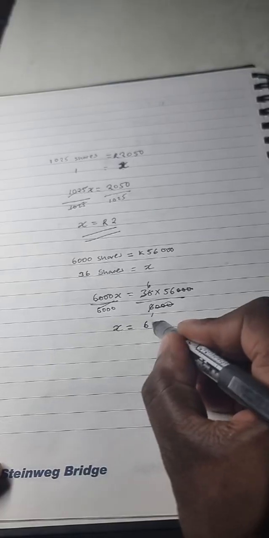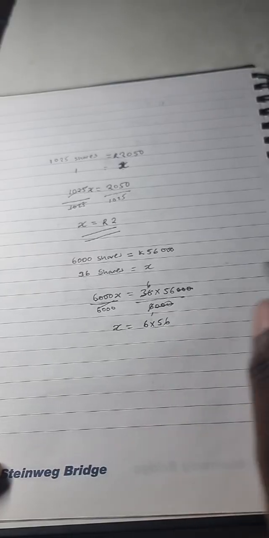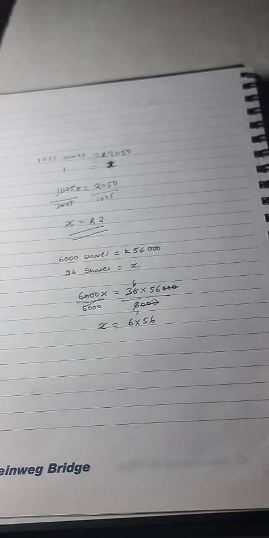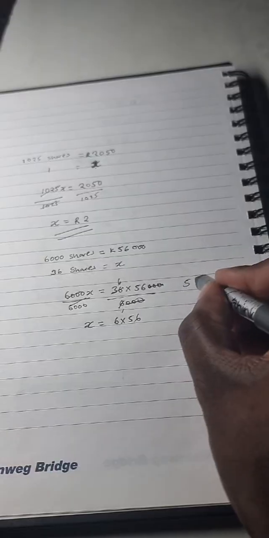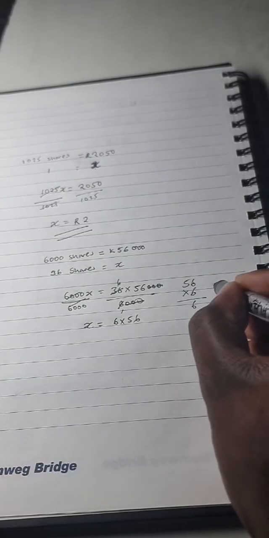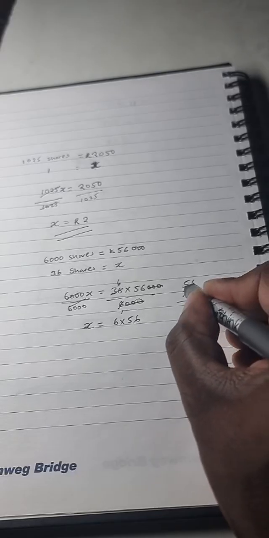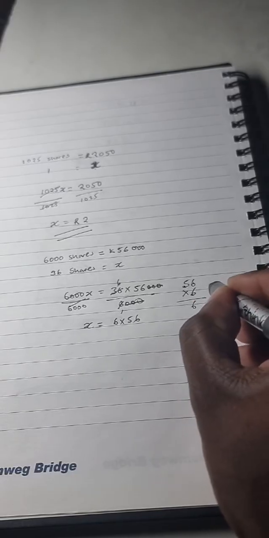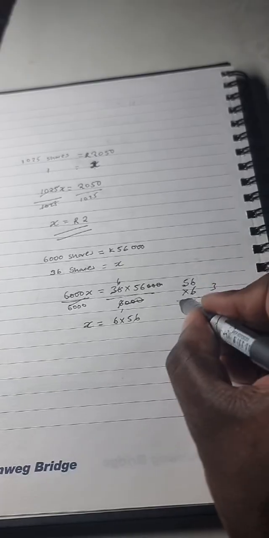So we now multiply 6 times 56, which is 56 times 6. 6 times 6, 36. 6 remainder 3. 6 times 5 is 30. 30 plus 3, we get 33.